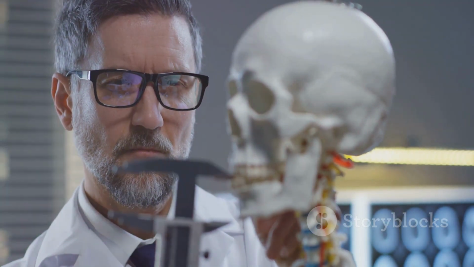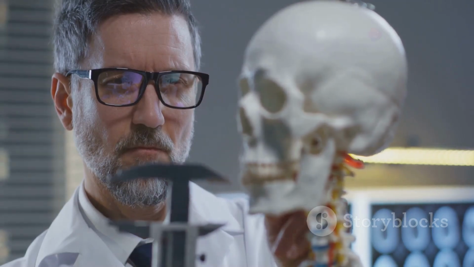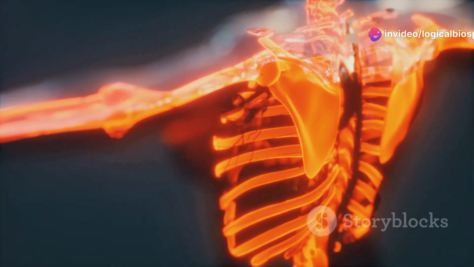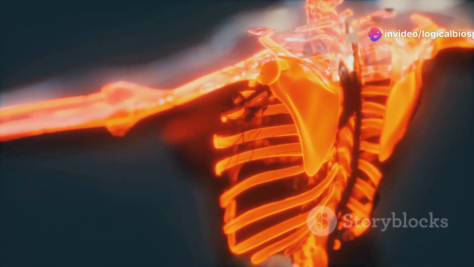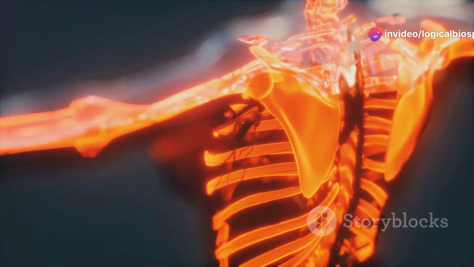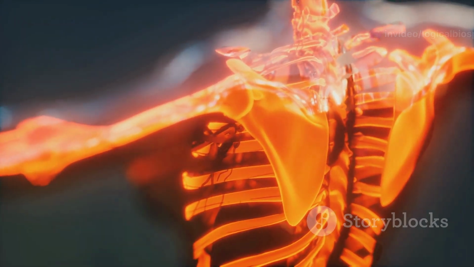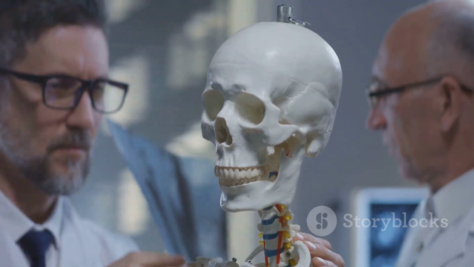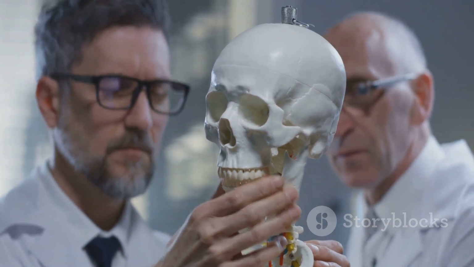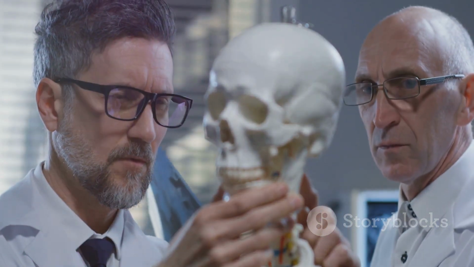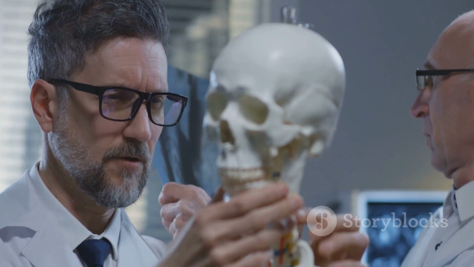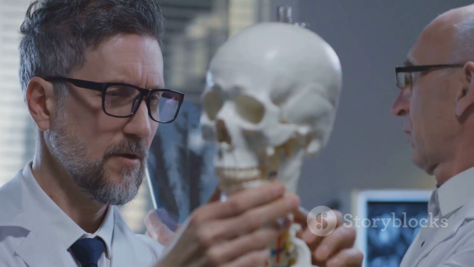To conclude, the human skeletal system is a highly organized and essential component of the body, playing a critical role in providing structure, movement, and protection. It also performs important physiological functions, including blood cell production, mineral storage, and hormonal regulation. Understanding the intricacies of the skeletal system allows us to appreciate how it supports overall health and well-being throughout life.